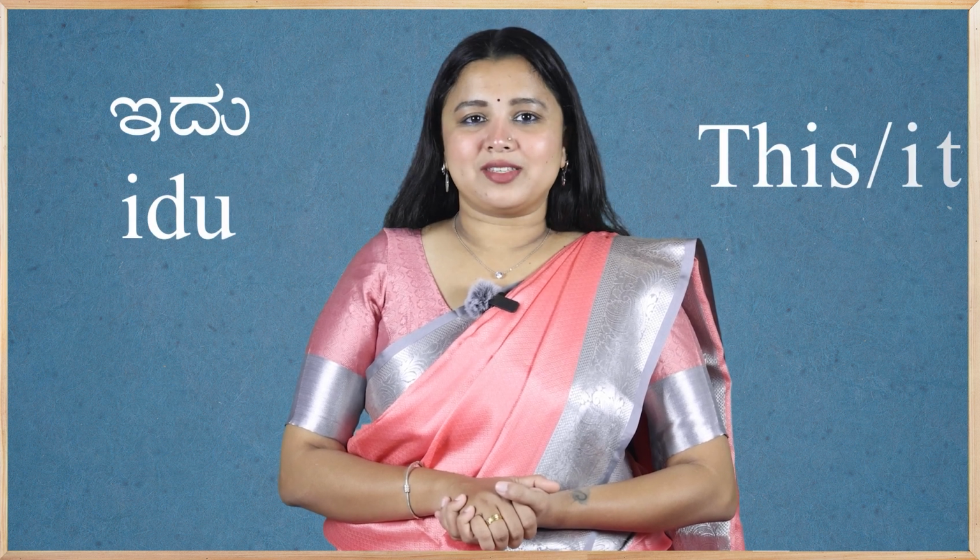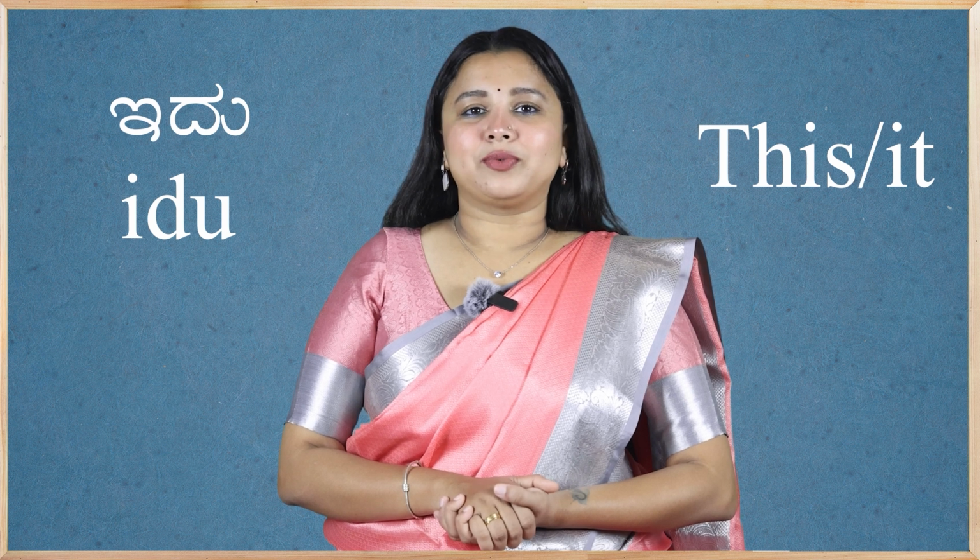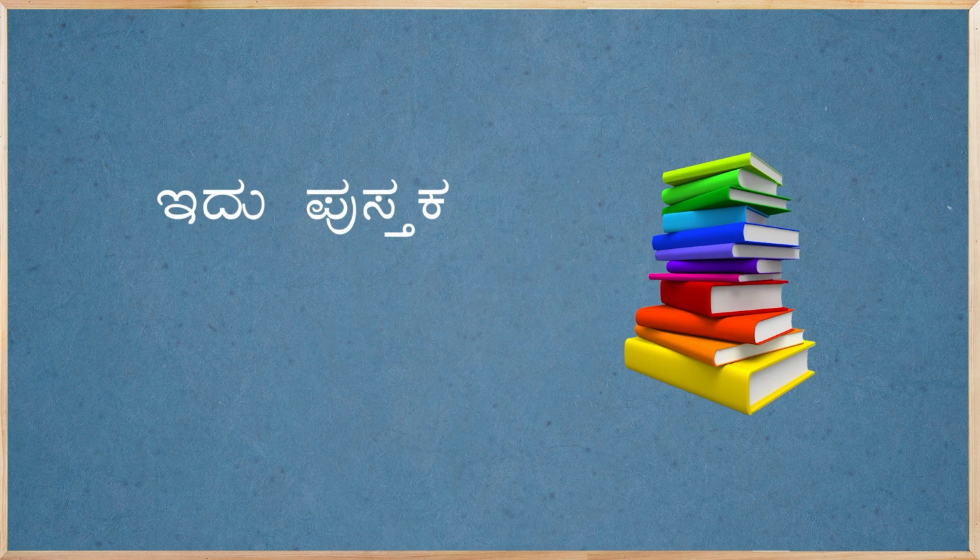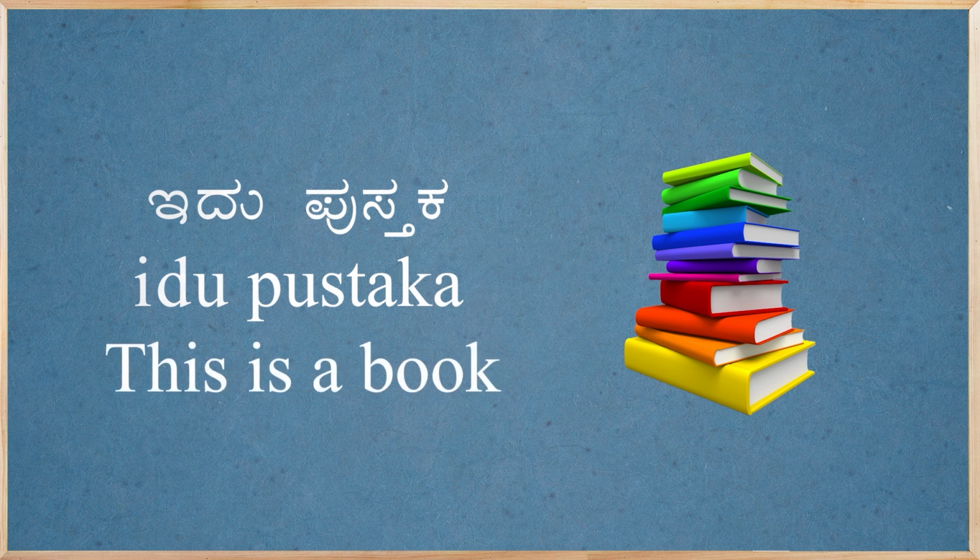Idu, this or it, used for non-human entities. On the other hand, idu is used when the object or animal is closer to the speaker or within the speaker's vicinity. For example, idu pustaka. This is a book.